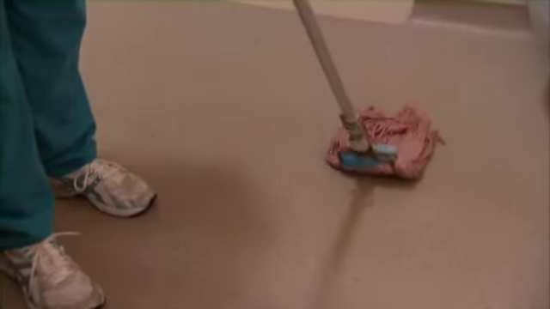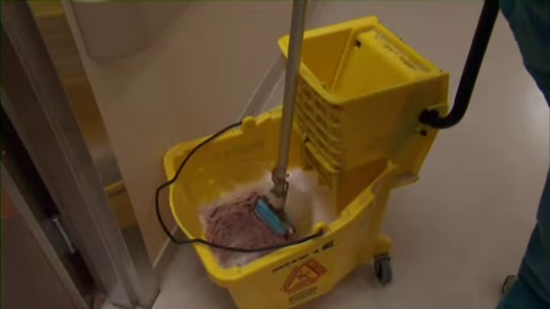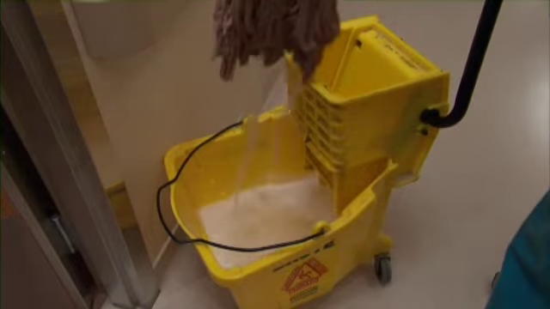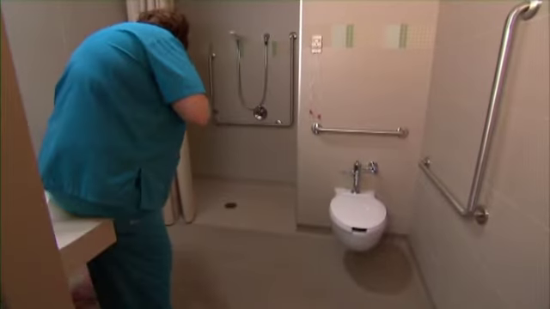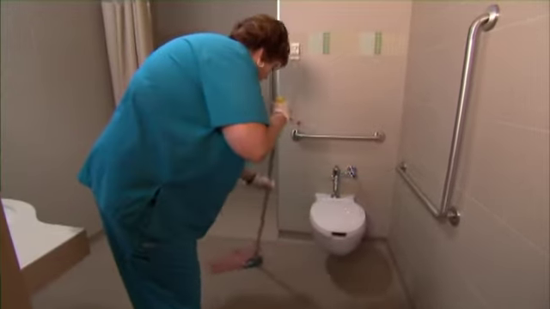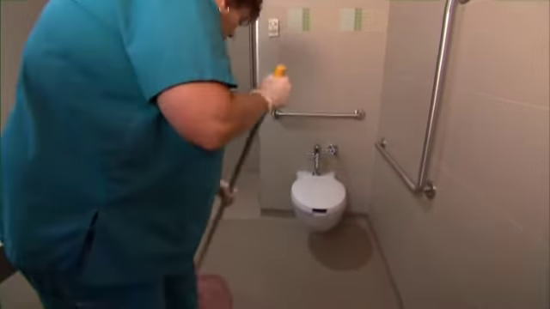Turn the mop head over every 5 or 6 strokes and rinse the mop if the area is greater than 3 meters by 3 meters or 9 feet by 9 feet. Repeat the procedure until the entire floor is done. Then remove the mop head for laundering.